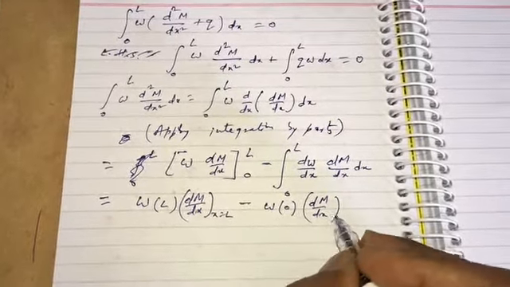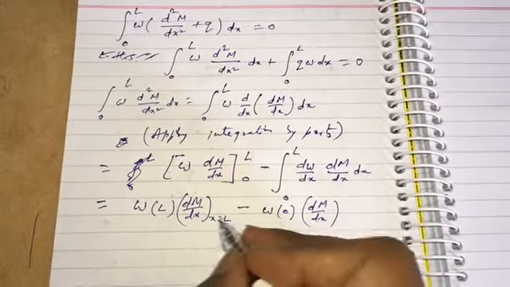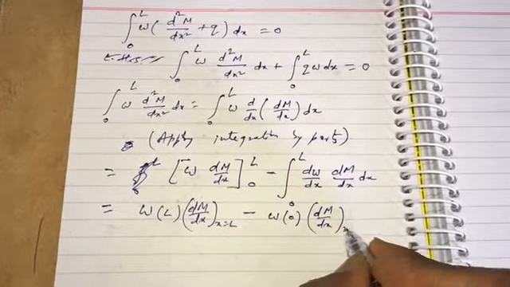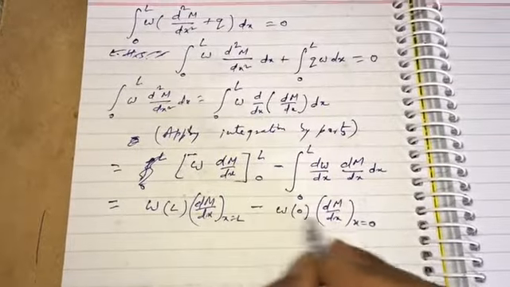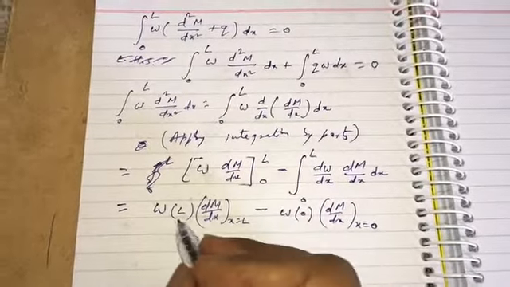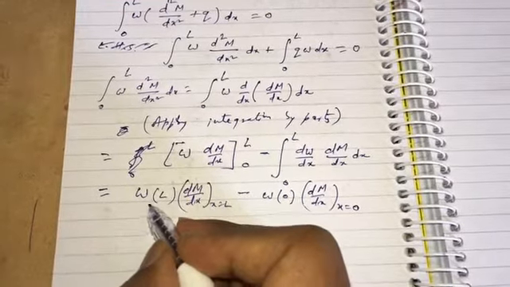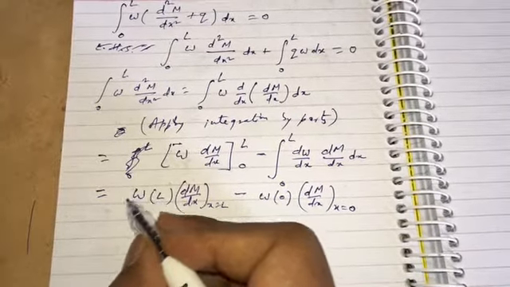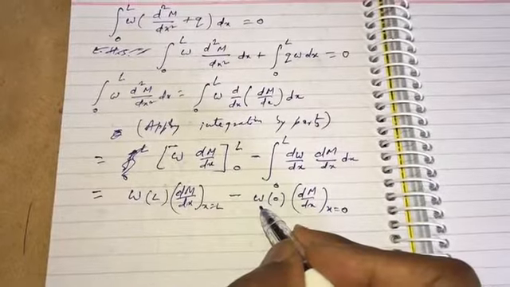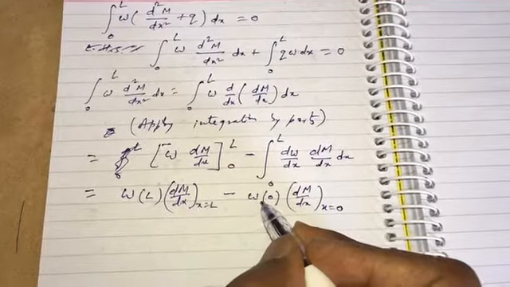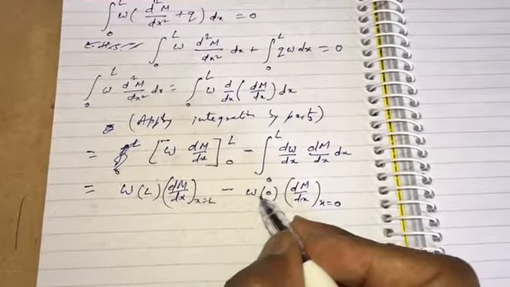So dM/dx at x equal to 0, this. If x equal to L, u is given, then this will vanish. Similarly, if x equal to 0, u is given, then this will also vanish, otherwise it will not.